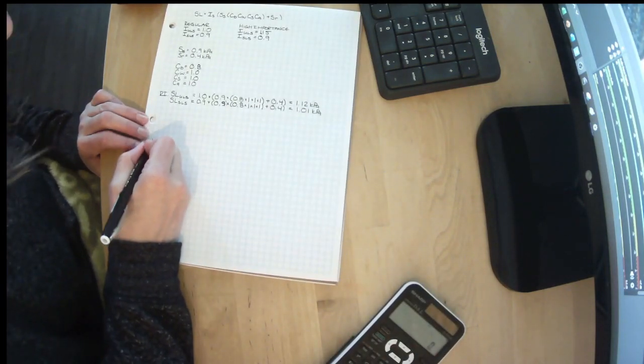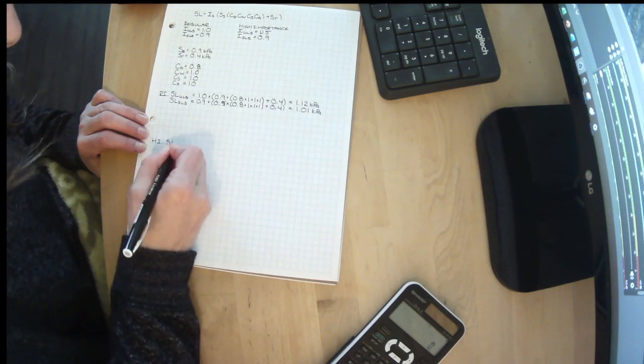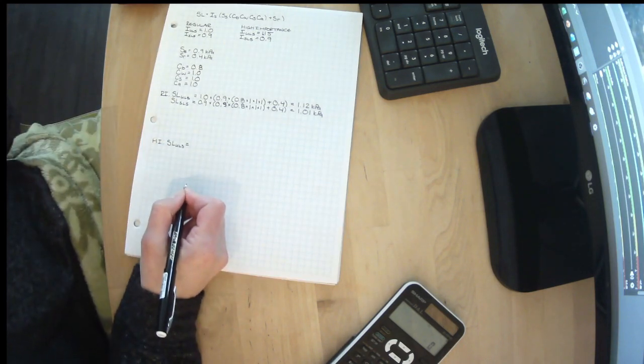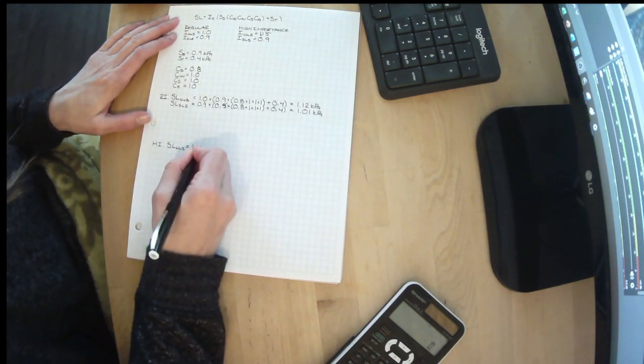Let's also calculate our high importance version of this, because they asked us to do both. So everything stays the same. The only thing that changes here is our importance factor.